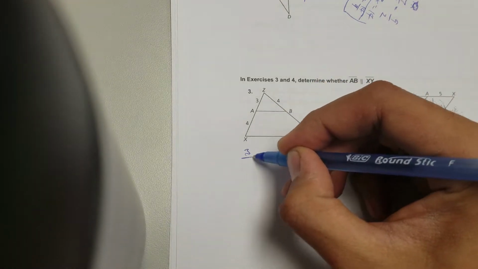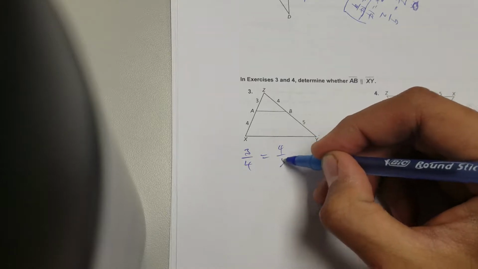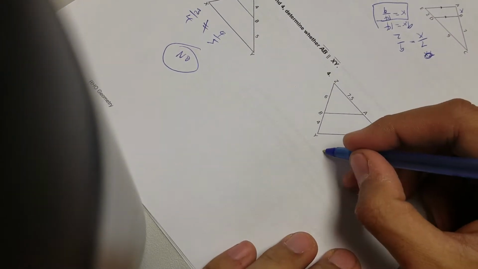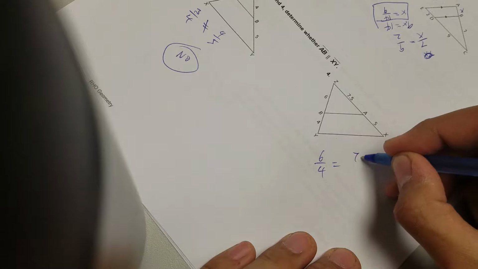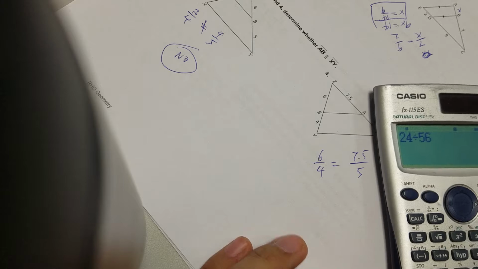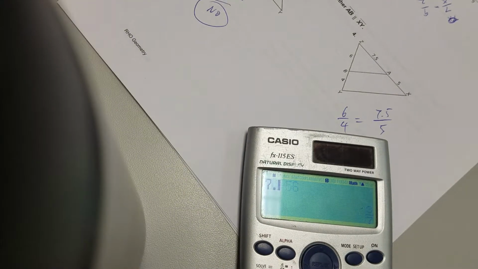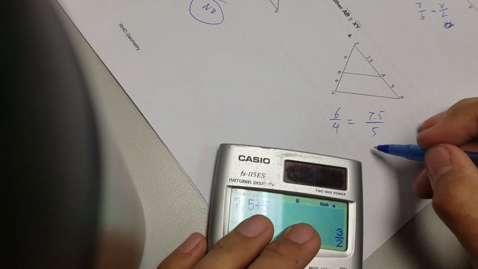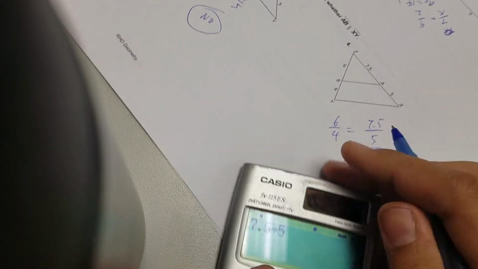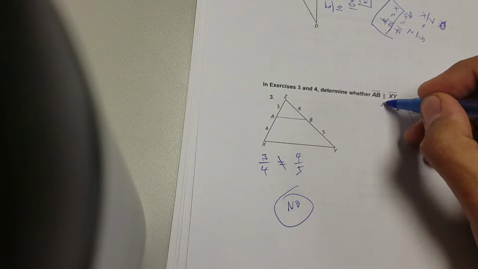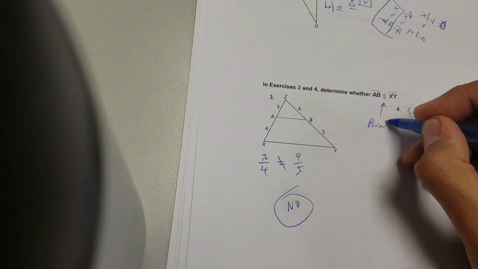Okay, so 3 over 4 equals 4 over 5. These are not equal, so no, it's not parallel. 6 over 4, and then 7.5 over 5. I'm not sure if that works. So 7.5 over 5 is 3/2, and that's the same as this. So yes, they are parallel. So this means parallel. If you didn't know that, make that note. Parallel.